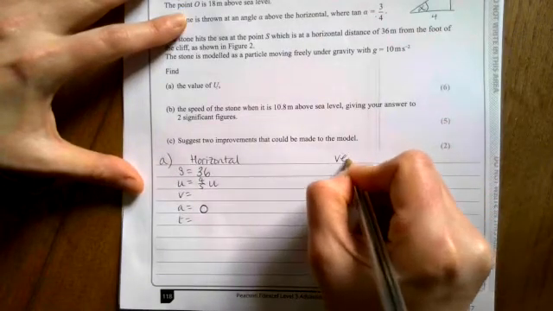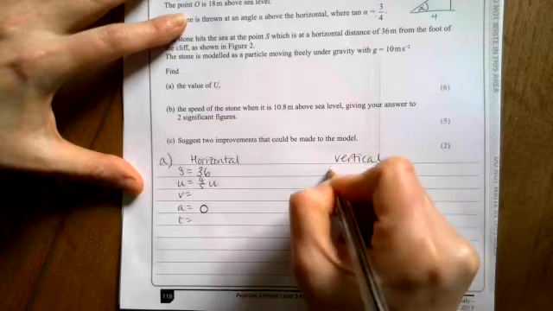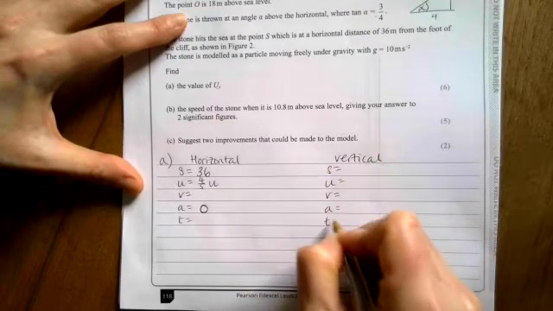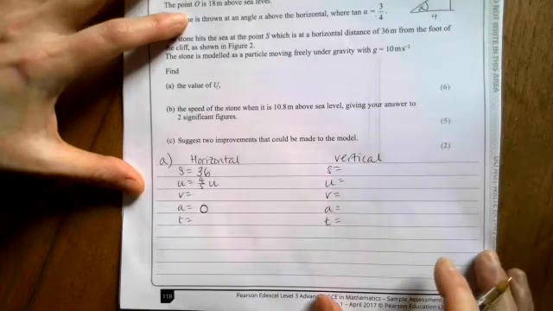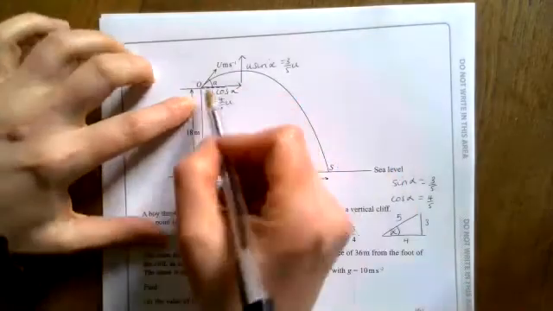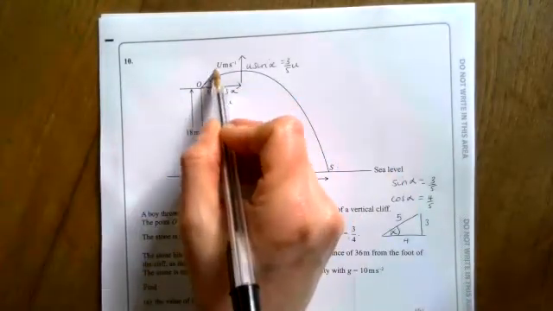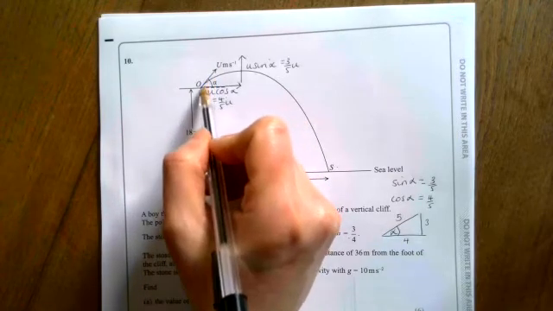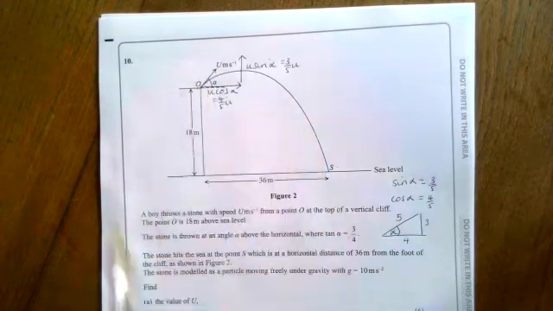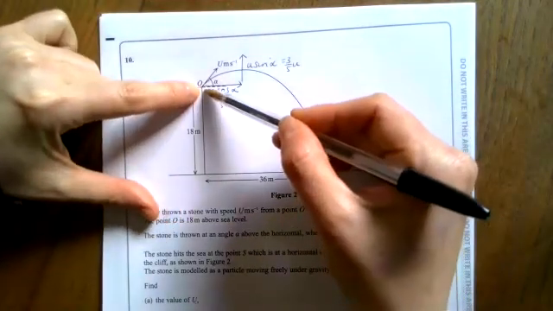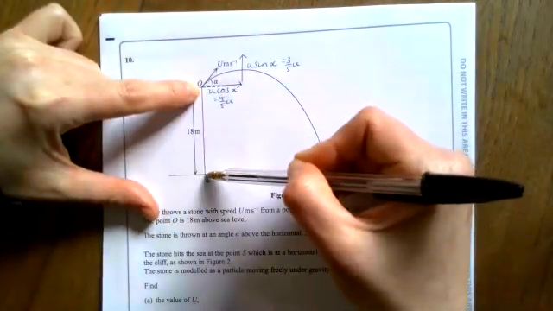And vertically, I'm going to do the same. I'm going to take up and right as positive. So overall, it goes down 18 meters.